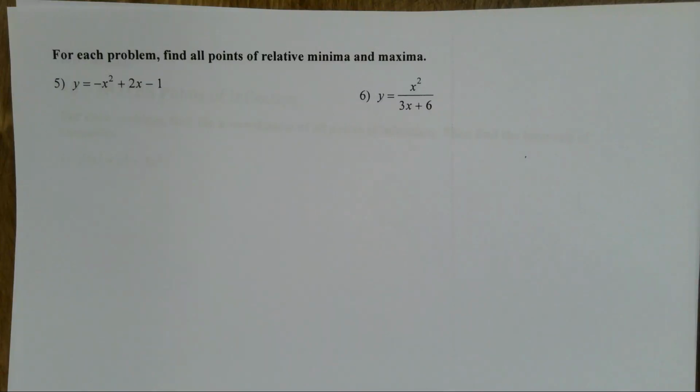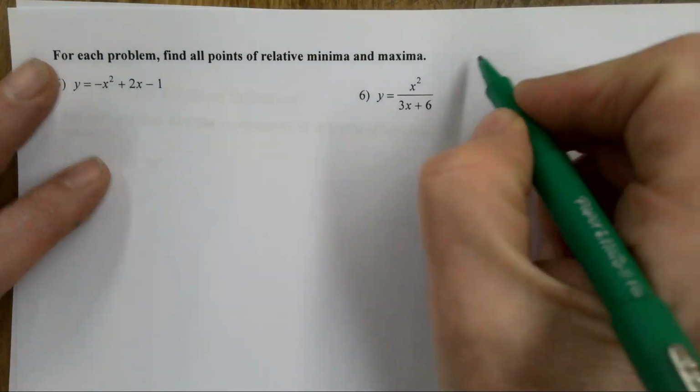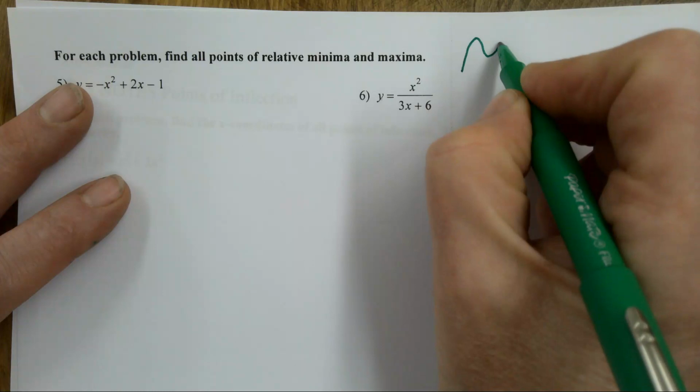Okay, so second half of 10.4. We are finding relative minima and maxima, and all that means is we are finding high points and low points in a graph. Okay? And so I can have a graph that has a lot of turns going on in it.